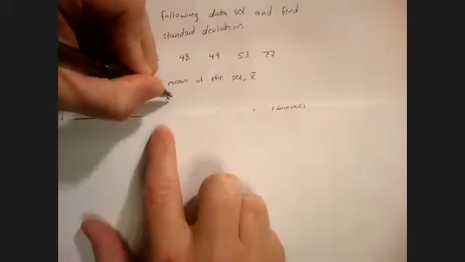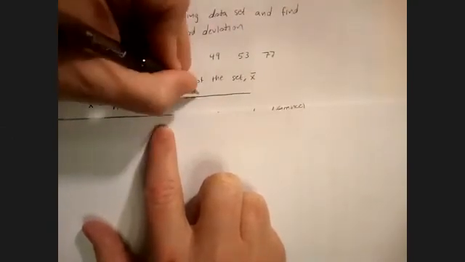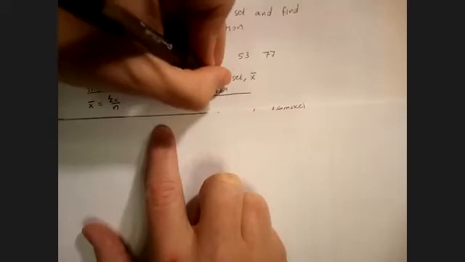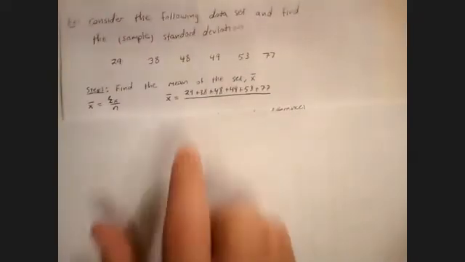So the x bar for this example is, I'm going to add all of these up. It's basically the average of all of the things. If these were all test grades, to find the test average, I would add all of them up, divide by the number.